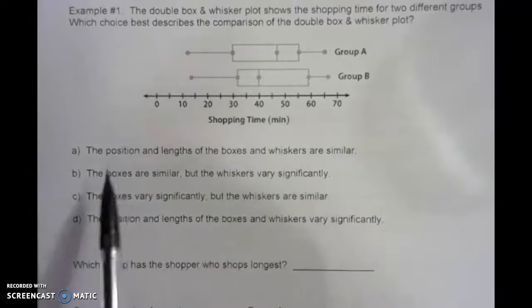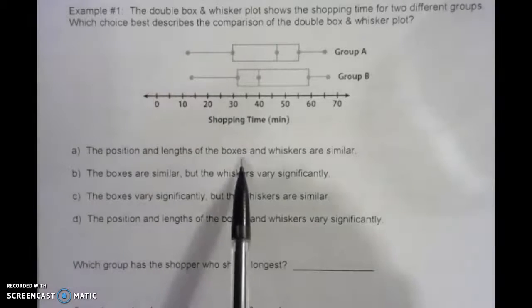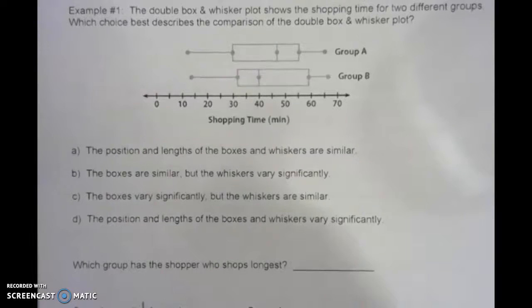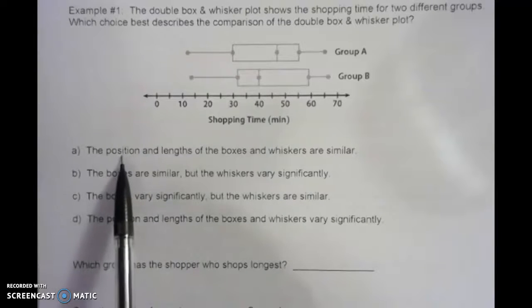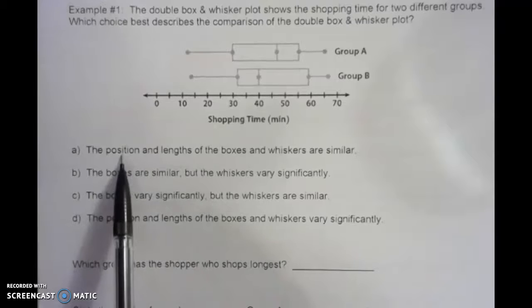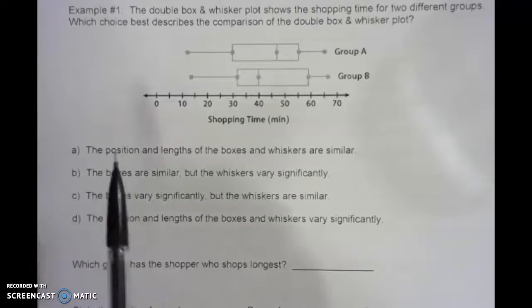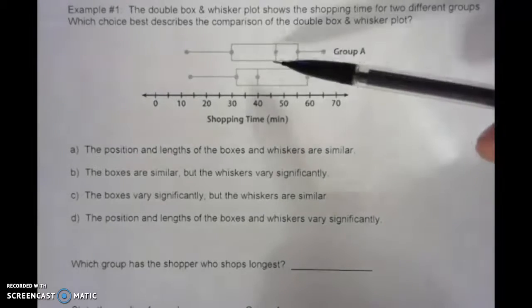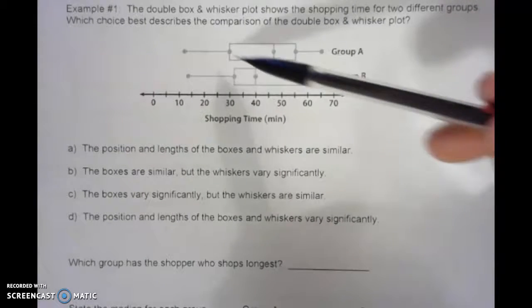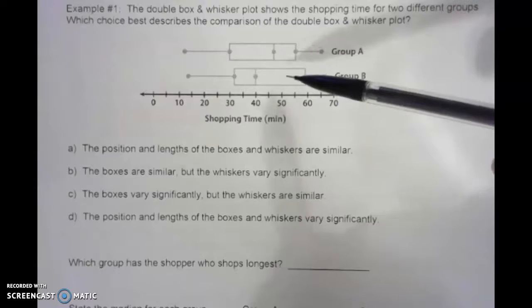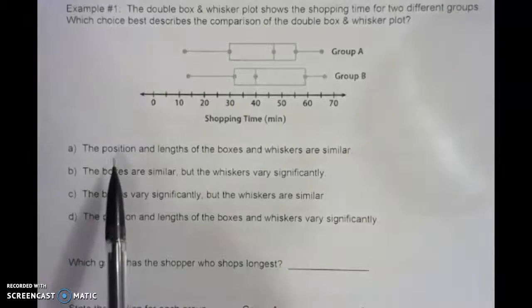So A says that the position and lengths of the boxes and whiskers are similar. Okay, so let's start with the positions. Look at the boxes. Are they about in the same location, or are they very far apart from each other? Well, looking at where the boxes are, I would say that they're about in the same position. They're pretty much one on top of each other right here. All right, so I think that the positions are very similar.